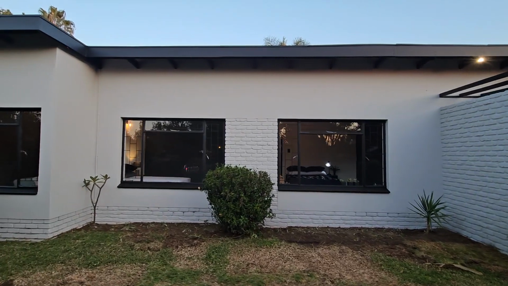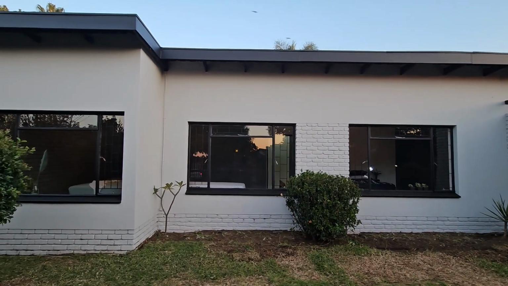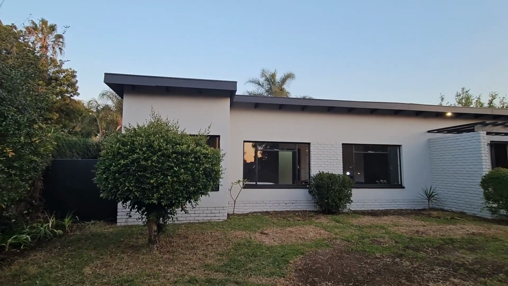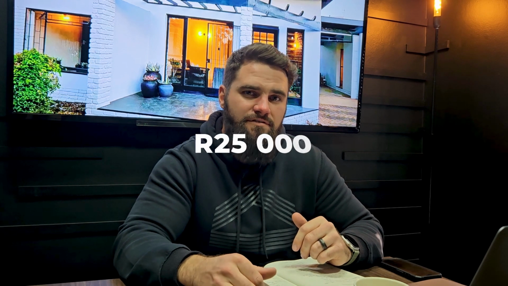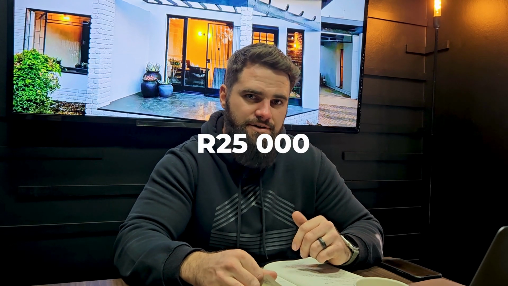We speak of a term called curb appeal, and that is what you want to create. We also did a bit of flooring and a bit of planters around that, just to create a homey feeling, and that was a total of about 25,000 that we spent on those areas.